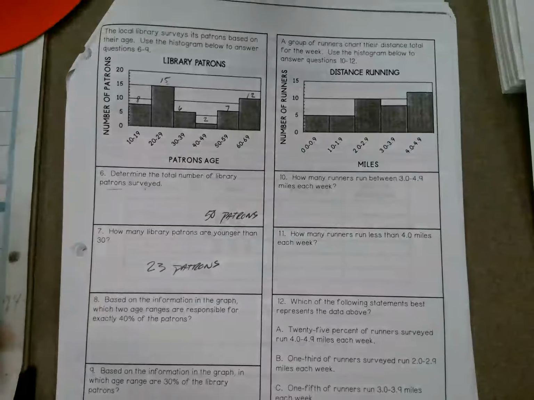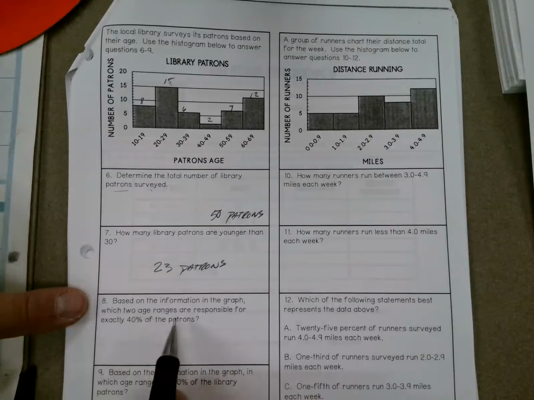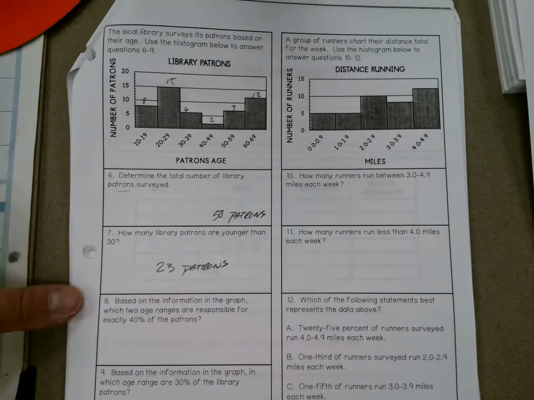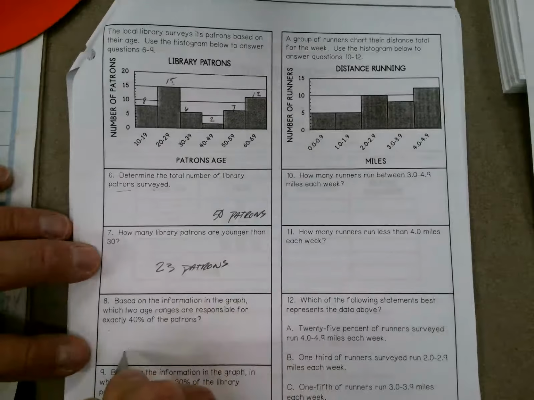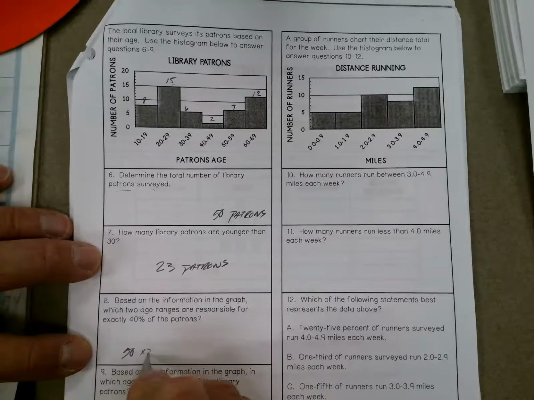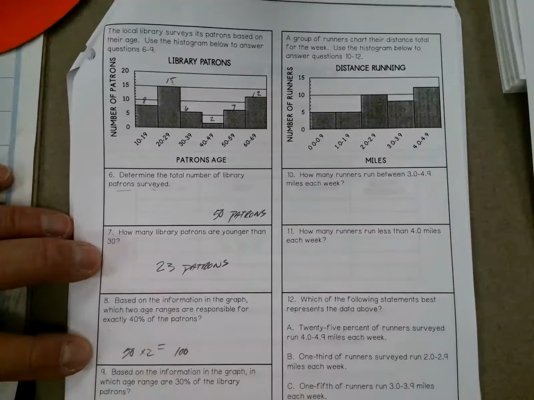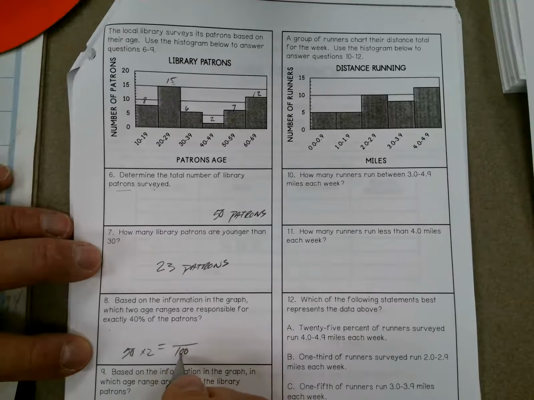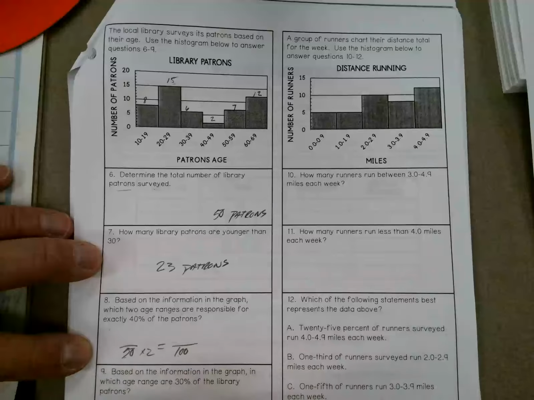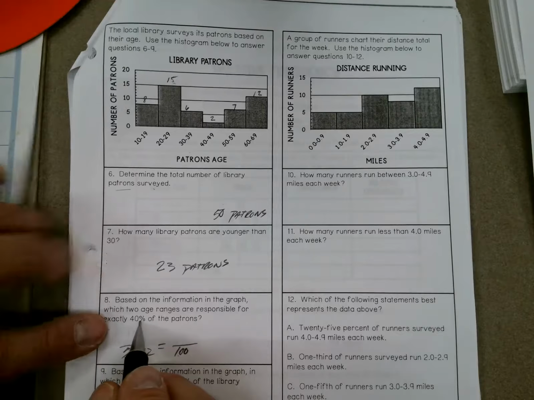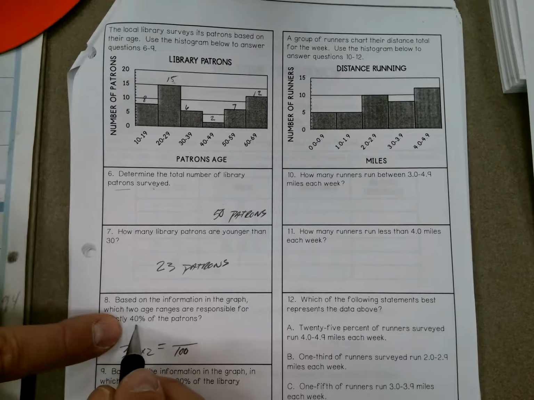Okay. Based on the information in the graph, which 2 age ranges are responsible for exactly 40% of the patrons? Okay. So here's what I would tell you. If we have a total of 50, and I double that and multiply by 2, it's 100, right? So now I'm in percent mode because it's out of 100. So if I double the bottom, I'm going to double the top number. So I need something that's really going to equal 20, because when I double it, it's going to be 40, right?